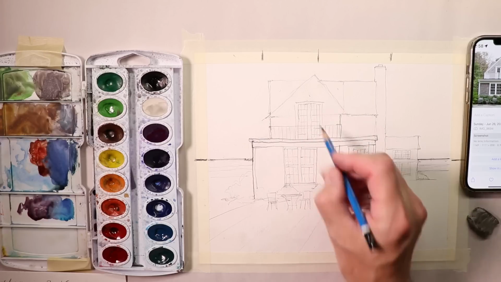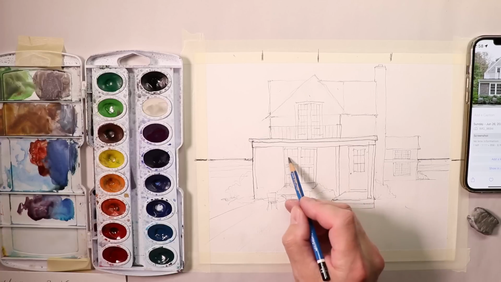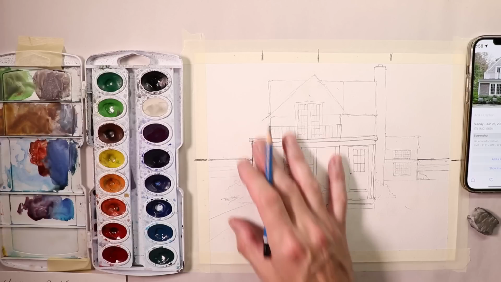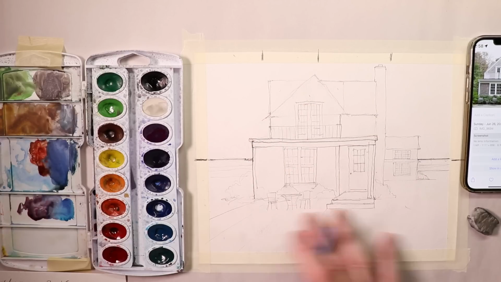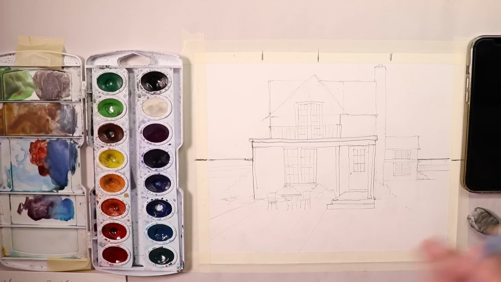So I'm drawing a lot of pencil lines. I'm kind of showing the architecture and the grids of the windows and things, but you can adjust that and say, you know what, I'm just going to get the overall picture of the house and the ocean and the grass, and I think that's going to be good enough. So don't worry about doing every single detail.